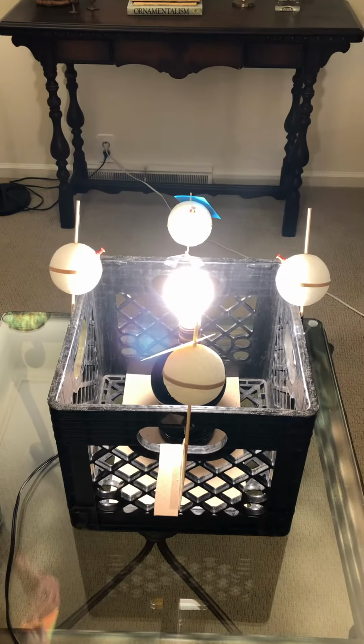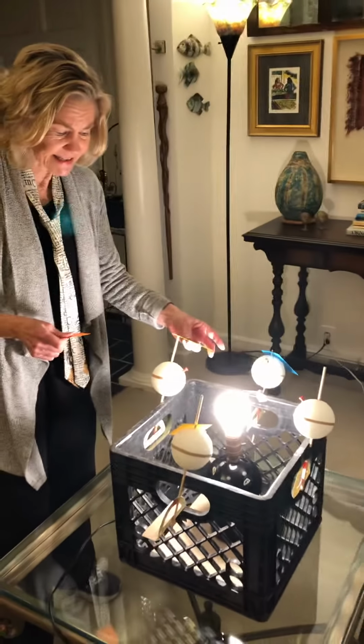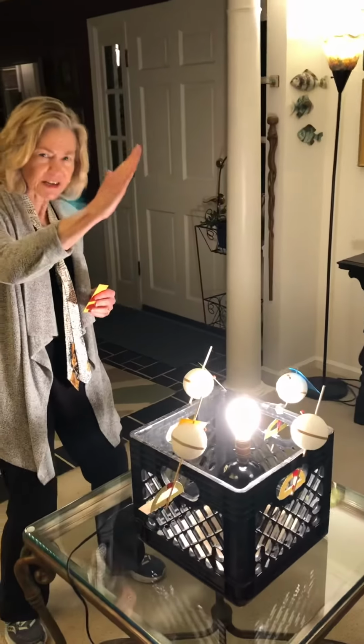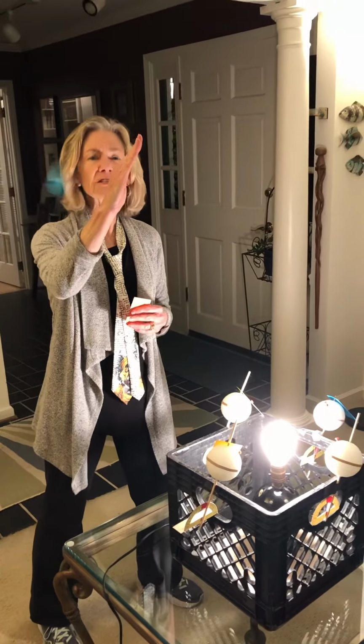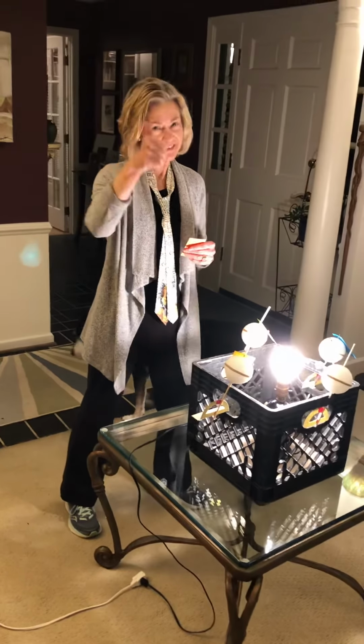Oh my gosh, you all just figured it out. We have seasons because the Earth is tilted on its imaginary axis at 23 degrees. Nice job.